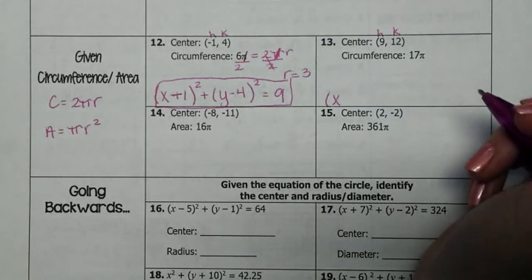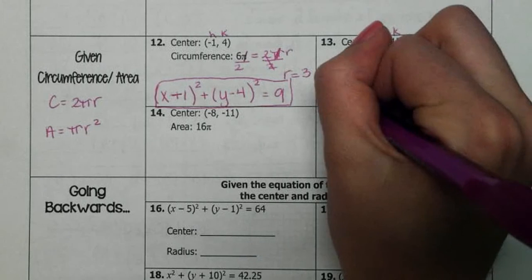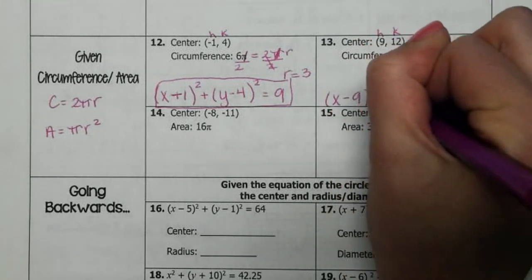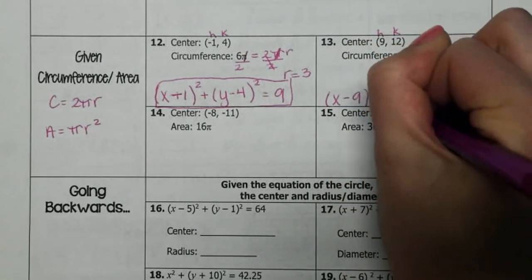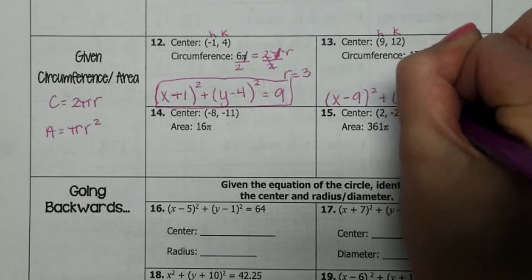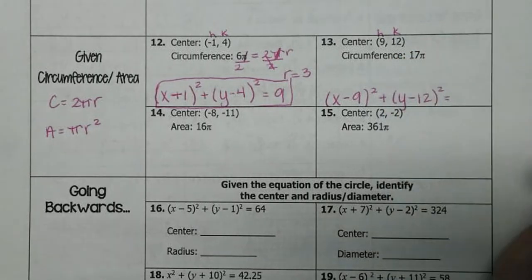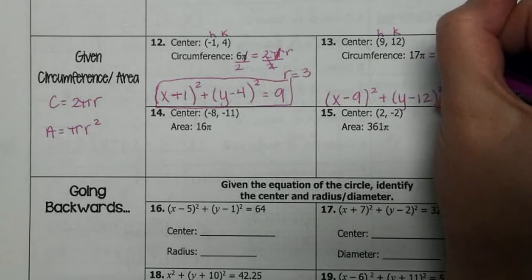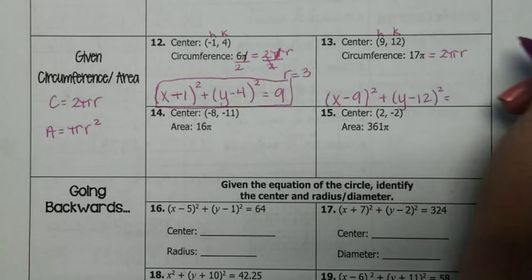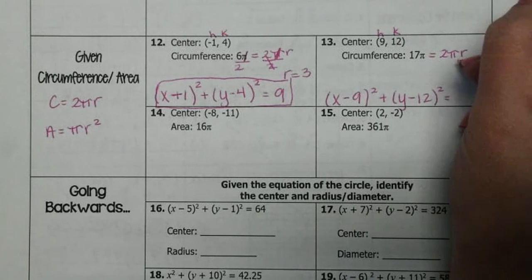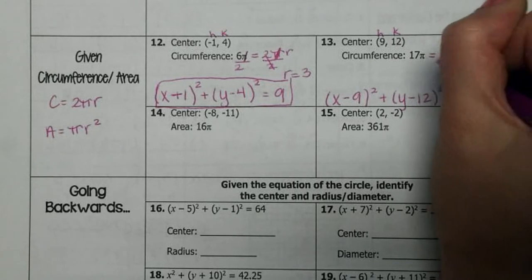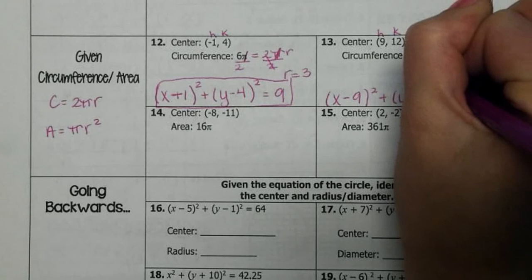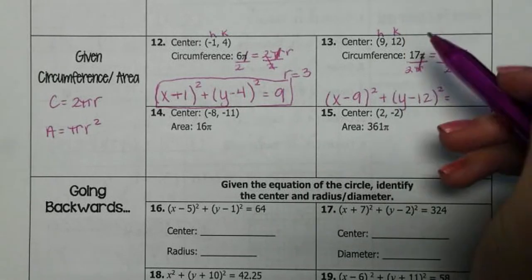Thank you. So I'm going to have x minus 9 squared plus y minus 12 squared. I just don't know what it equals yet. So I'm going to take that circumference formula and set it equal to 2 pi r. If I divide by 2 pi, the pi's cancel, and I just need to take 17 divided by 2.